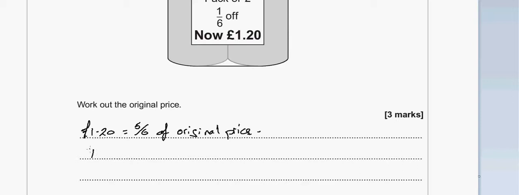So £1.20 divided by 5 equals 20p, and that equals 1/6 of the original price. Okay, because they know that people that are not experienced in maths will just divide this by 6 and then add a bit.